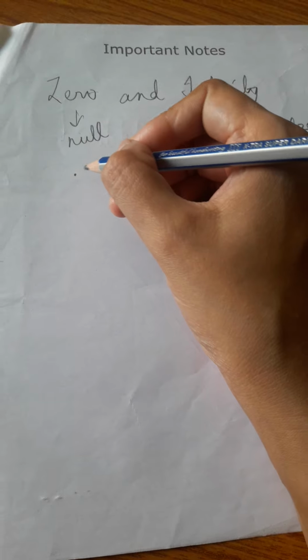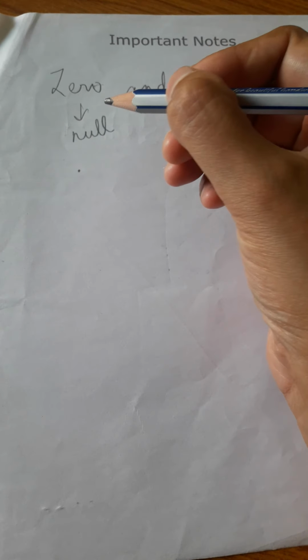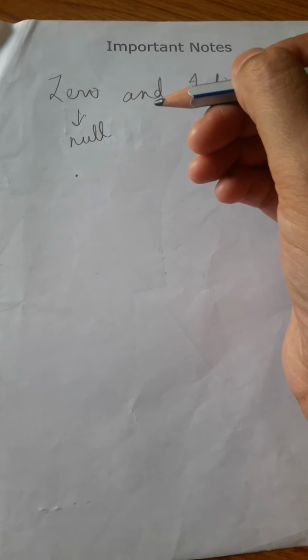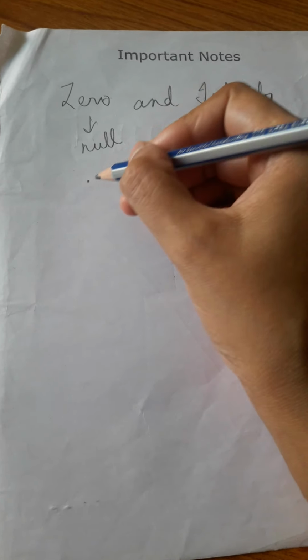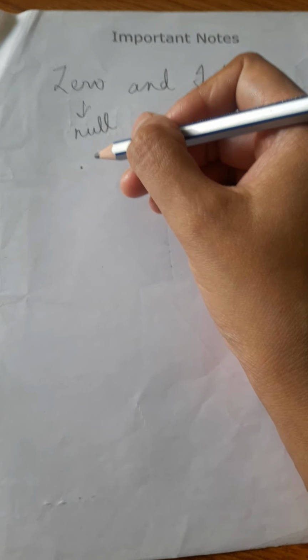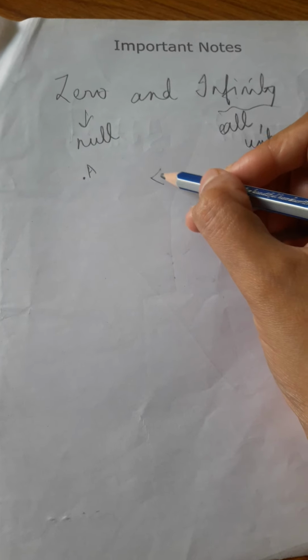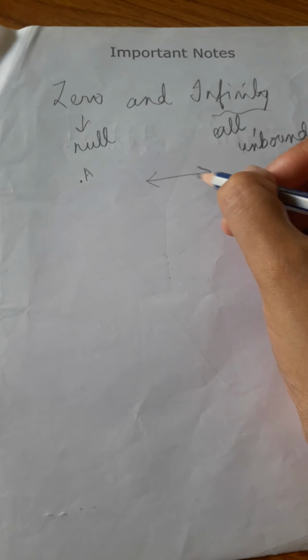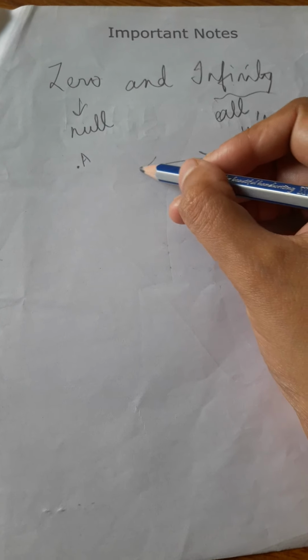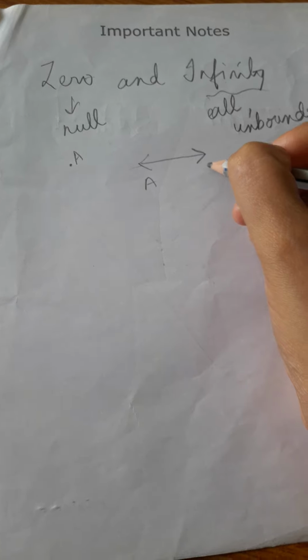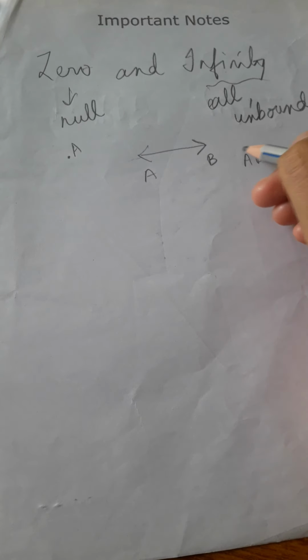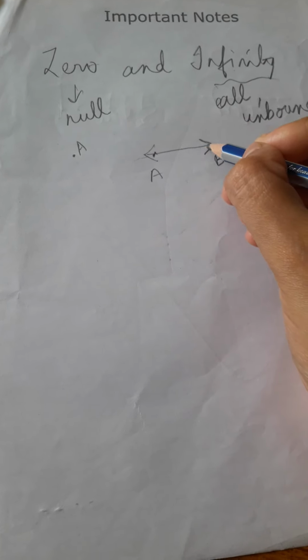If we were to define a point, we say that a point has no dimension, right? No length, no breadth, no thickness. It just denotes a position in space. Point A, we'll say. Whereas a line extends indefinitely in both directions. This is my line AB. If I were to denote it, I have to locate 2 points and then specify that, right? So this line extends indefinitely.